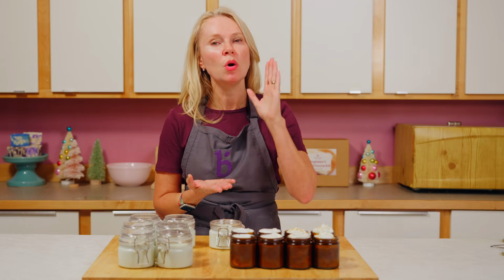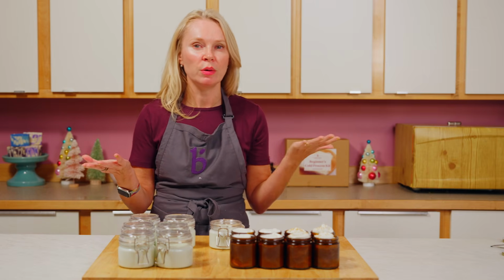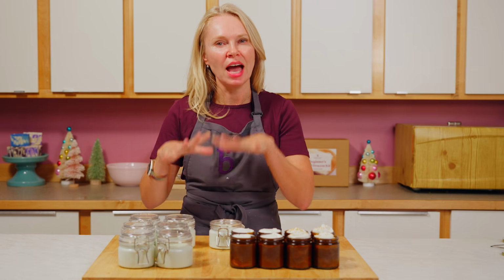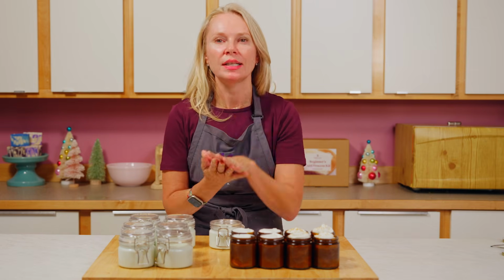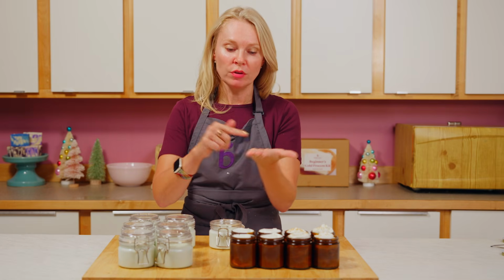A few things to note when making lotions is, one, since there's water in there, you are going to need a preservative. Some of my favorite preservatives are Phenonip, Germaben 2, or Optiphen. Today we're going to be working with Optiphen because anything that has water in it can grow mold and bacteria, and if you have an open cut on your hand or anything like that, it can get into your body and your system.